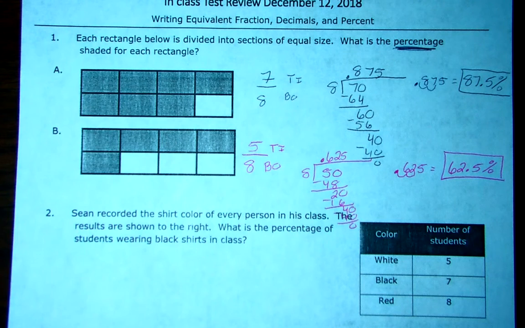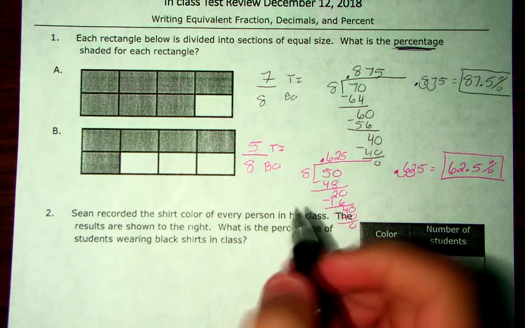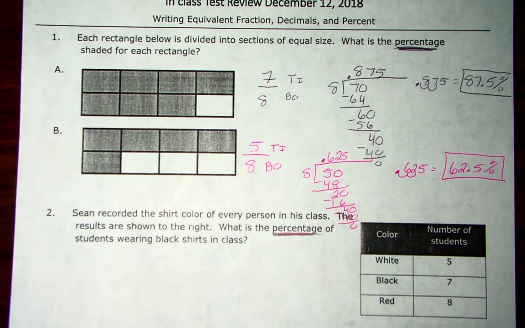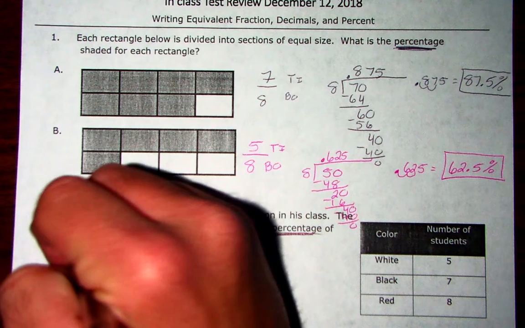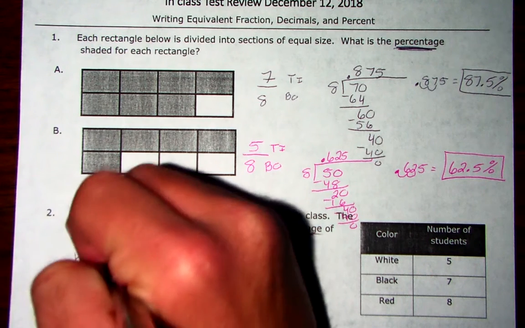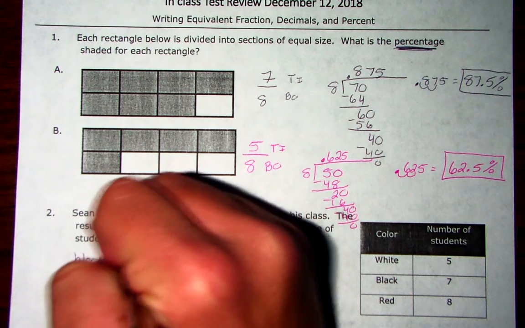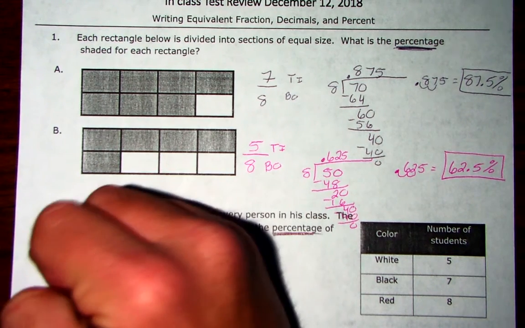Sean recorded the shirt color of every person in the class. The results are shown to the right. What is the percentage of students wearing black shirts? Well, how many students wore black shirts? Well, 7 students wore black shirts. So here's what we're going to do. We're going to do black shirts over total shirts.